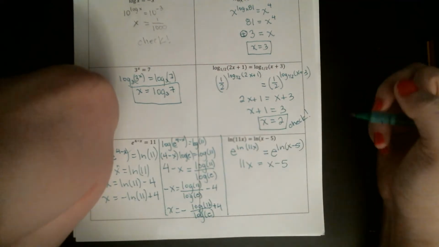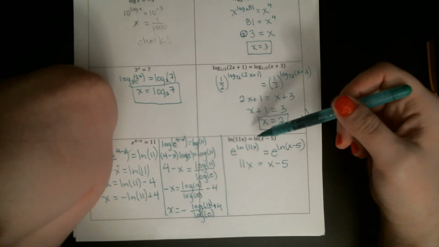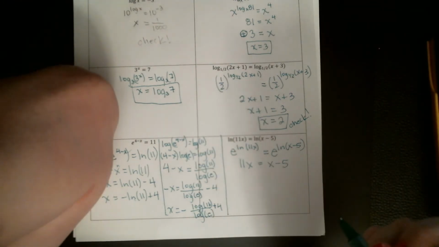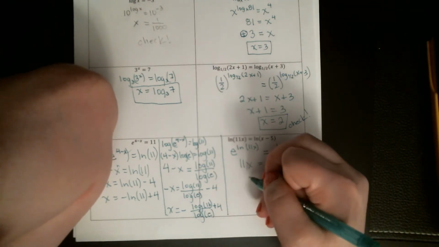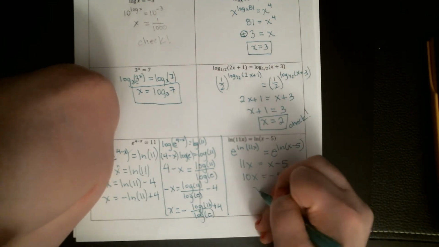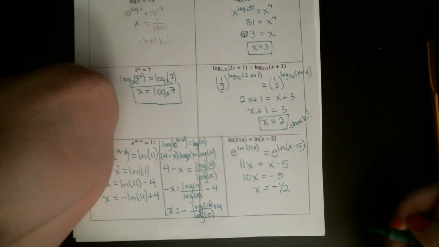If you can see what's going to happen, it's all right to go ahead and just write it out for me. Basically, the only way that the natural log of 11x is going to equal the natural log of x minus 5 is if we can make 11x equal x minus 5. I'm going to subtract an x from both sides. So I get 10x equals -5. Divide by 10. x equals -5/10, which is -1/2.